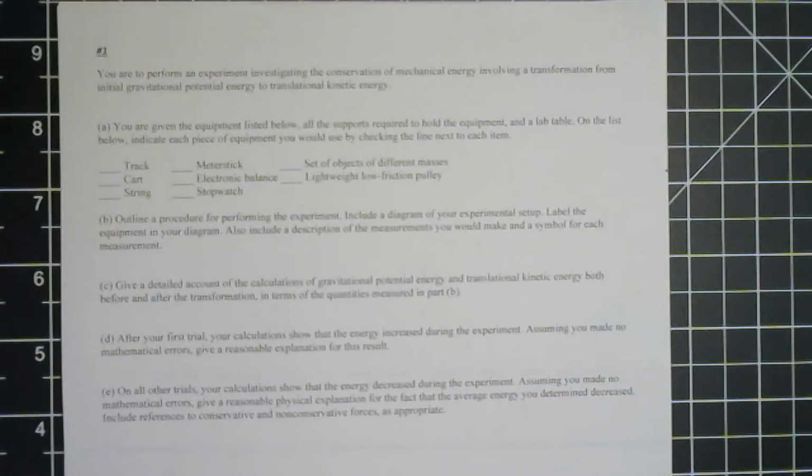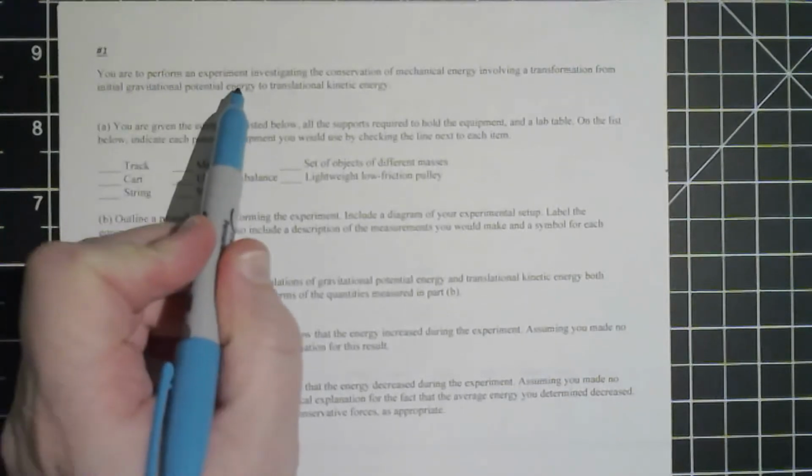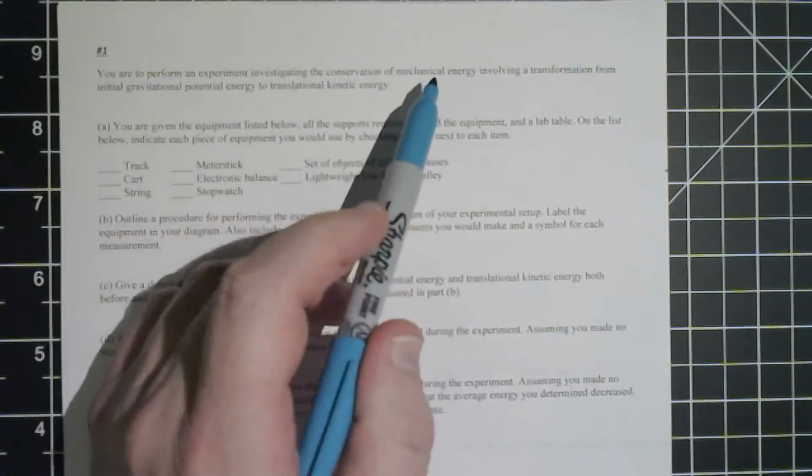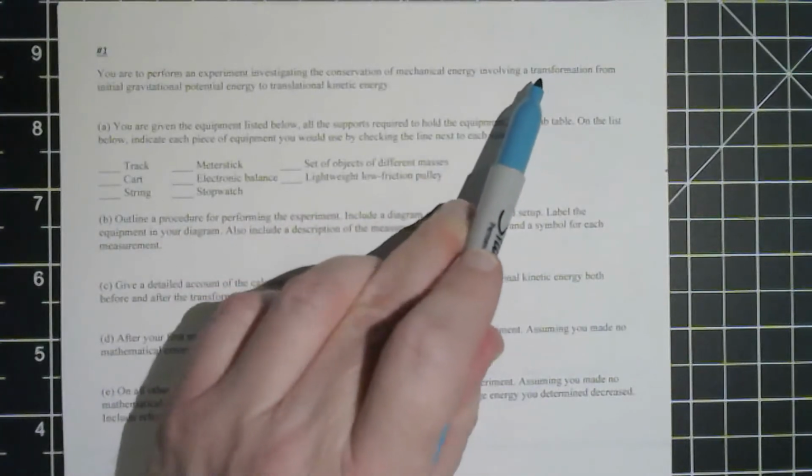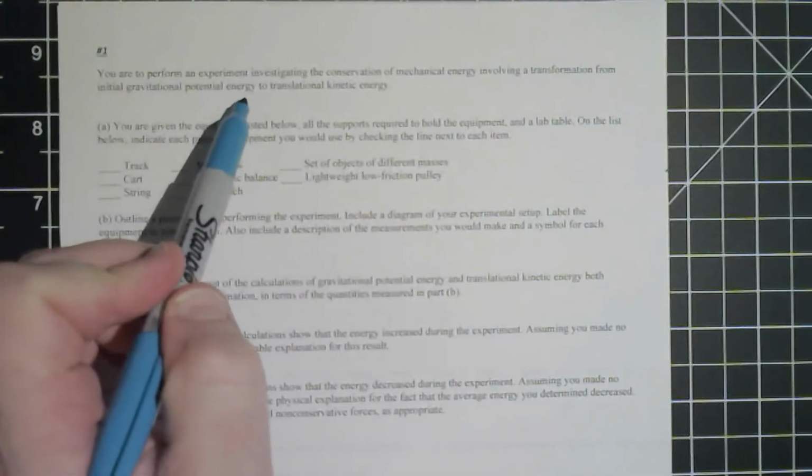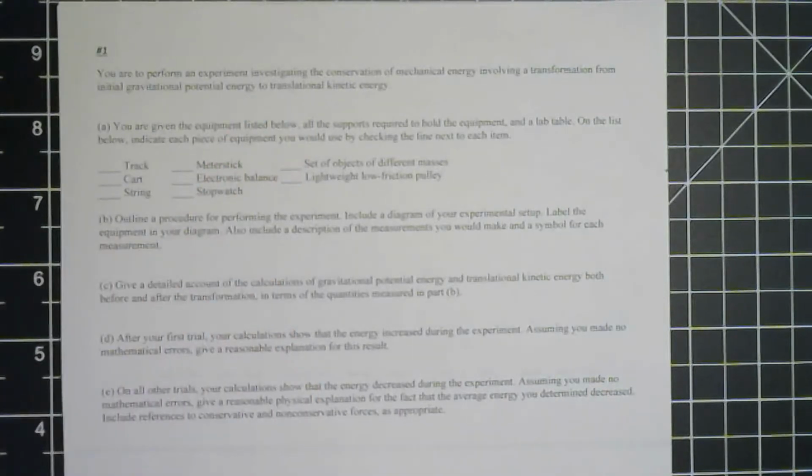Alright, so for this first question, this is a typical experiment style question. You're likely to see one of these on your AP exam in May. So the most important part of writing your responses to these kinds of questions is truly understanding the question. You really want to pay close attention to what it's asking and what is happening in the scenario. And so the question states, you are to perform an experiment investigating the conservation of mechanical energy involving a transformation from initial gravitational potential energy to translational kinetic energy.